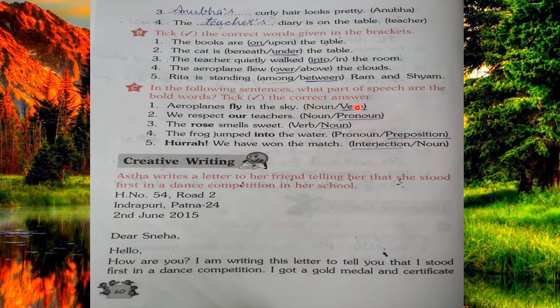Next question is, in the following sentences, what part of speech are the bold words? Take the correct answer. Class, here in this question there are some sentences and you can also see that there are some words which are in bold letters. You have to tell that these bold words are which part of speech. They are noun, they are pronoun, they are preposition, they are verb, what they are. Okay, so let's start. The first is aeroplanes fly in the sky.